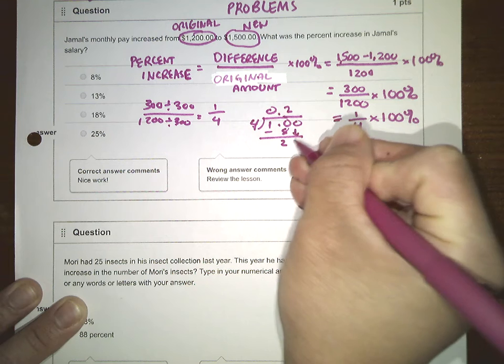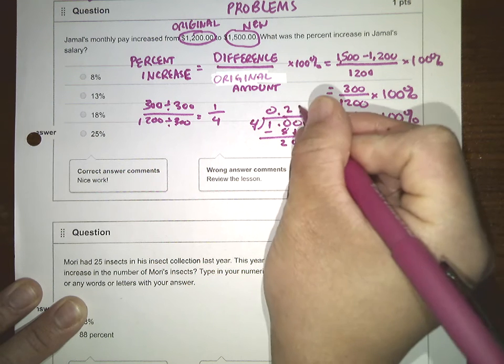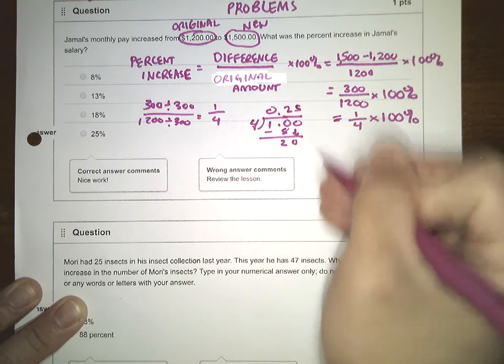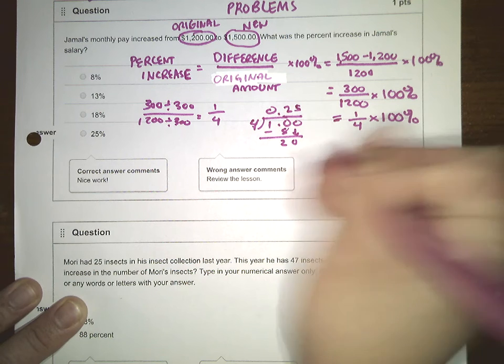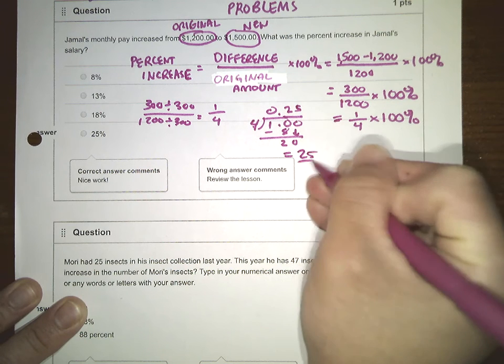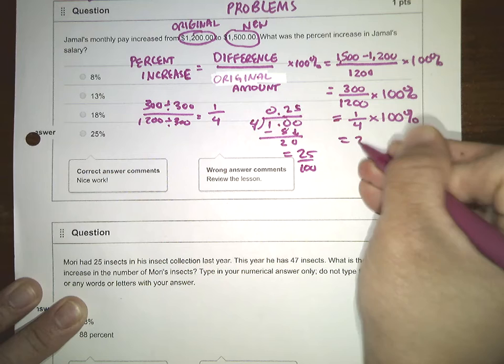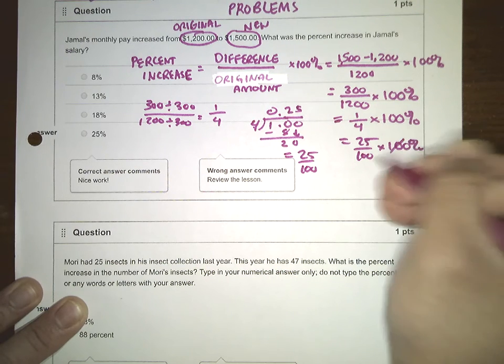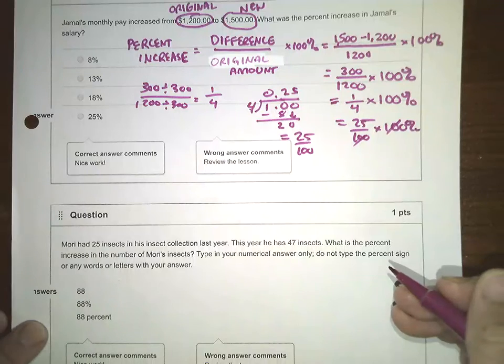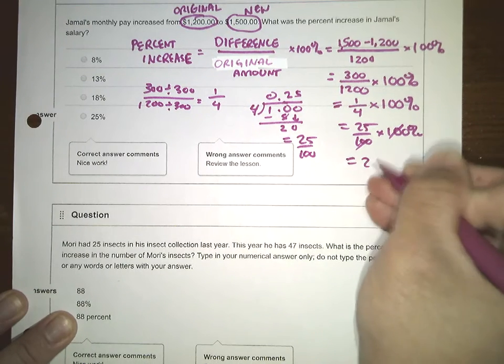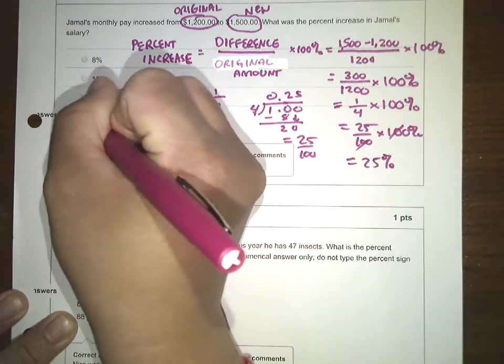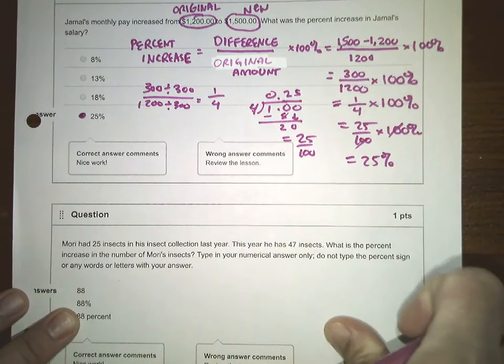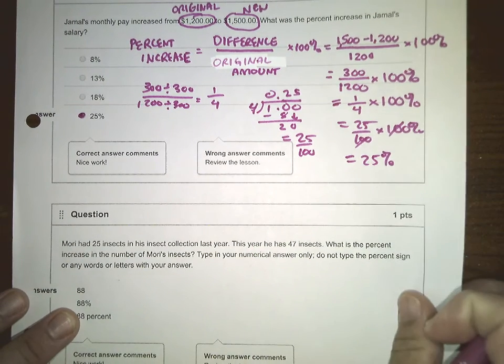Then bring down another 0, and 4 goes into 20 5 times. So it's 25 hundredths. So 25 hundredths times 100%. 100 divided by 100 is 1, so we just have 25%. So this is a 25% increase in salary for Jamal.